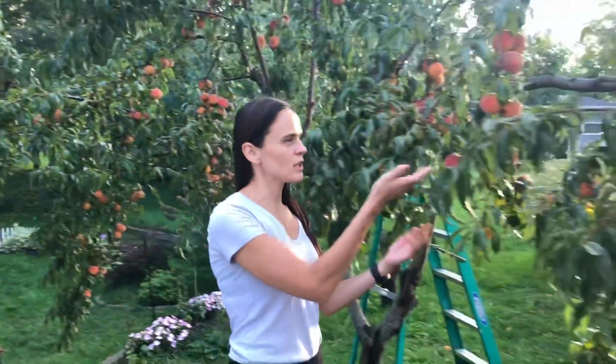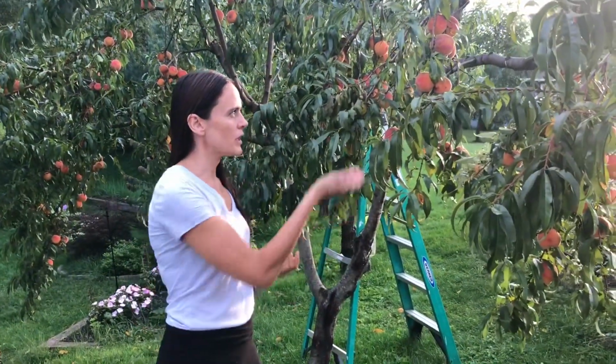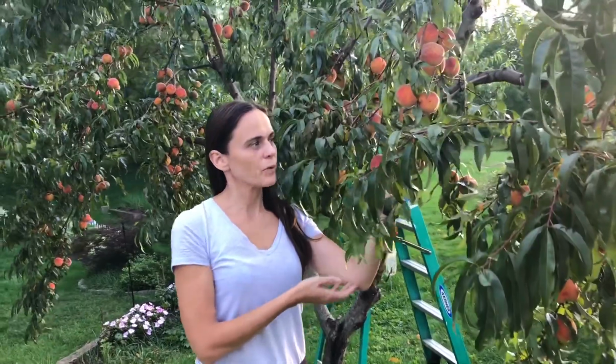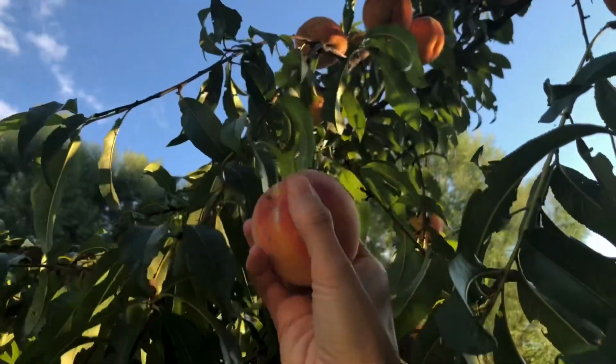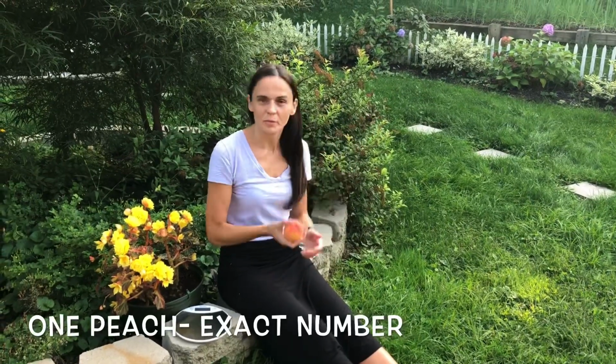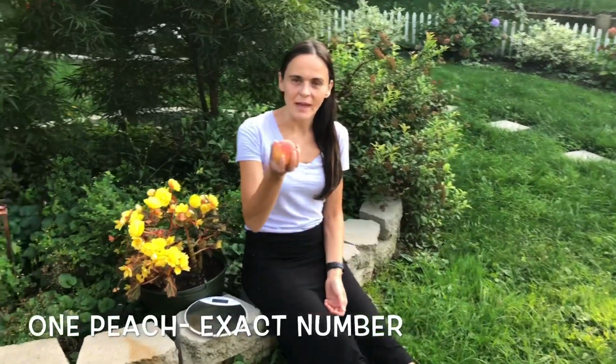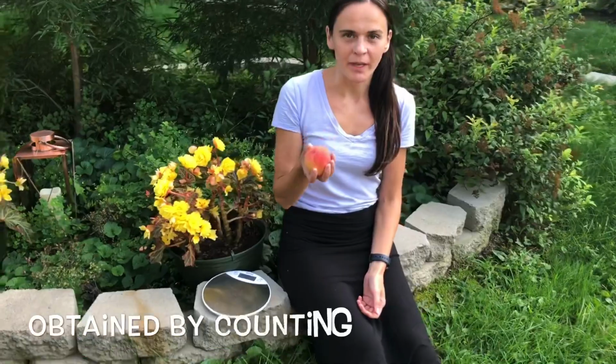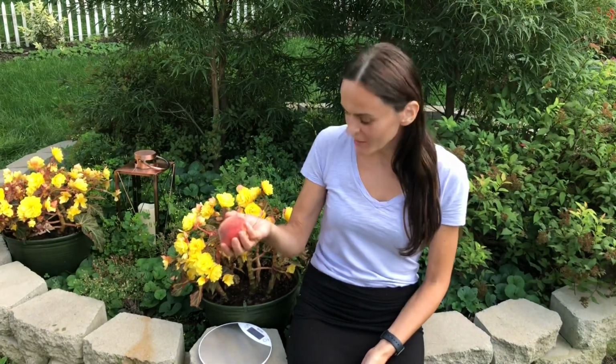So here we have a peach tree, and we can count the number of peaches on this tree or on a specific branch. Here I have one peach, which I just plucked from the tree, and it's an exact number because it was obtained by counting. Now let's see how much this peach weighs on a balance.